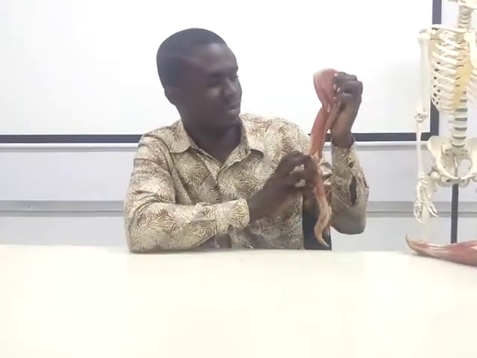The coracobrachialis muscle, apart from being a weak flexor at the shoulder joint, is also an adductor, bringing the arm closer to the body. So that is the anterior compartment of the arm, the muscles over there. For the posterior compartment, there's a single muscle which we call the triceps brachii muscle, having 3 heads.